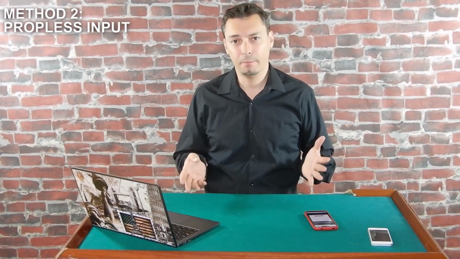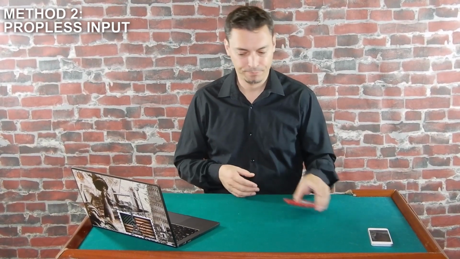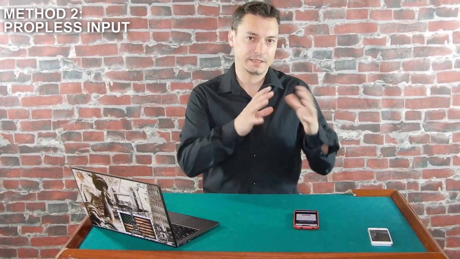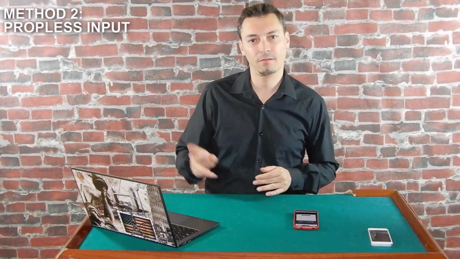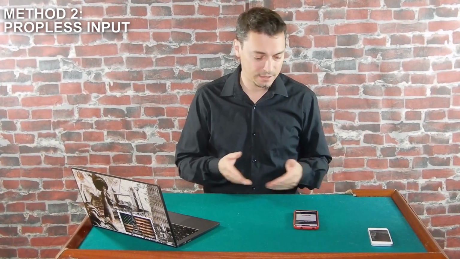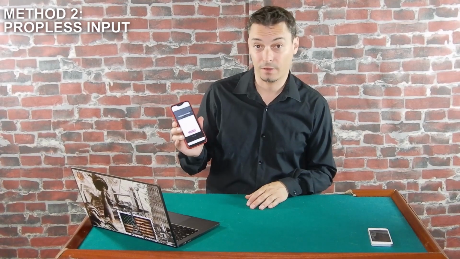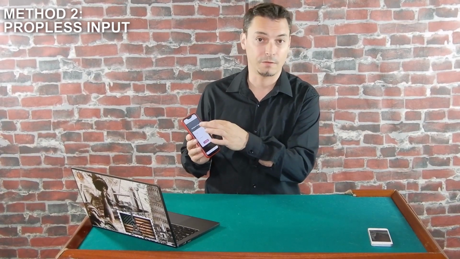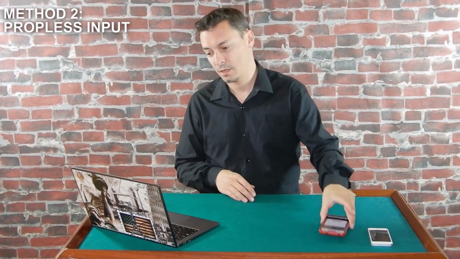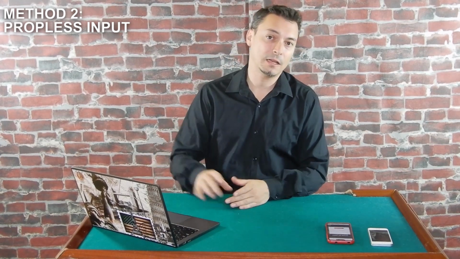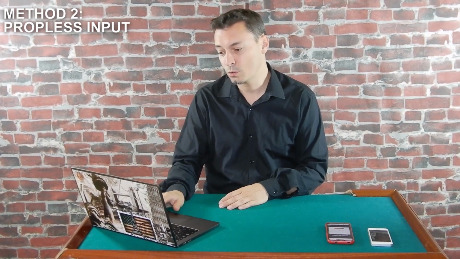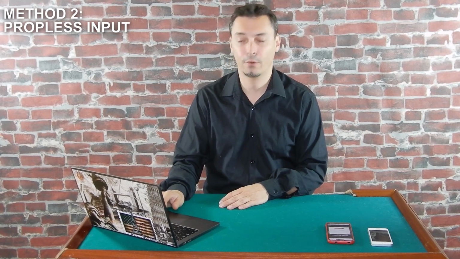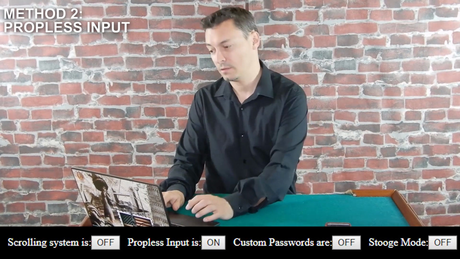Okay, the propless input is the second method and it's normally the one I use because I don't want to get my phone into play. So all the spectator part is always the same. They go to Instagram or wherever you place the link and they end up here on Secure My Video with your username asking for a password. In your control panel you have set everything to off but propless input to on.